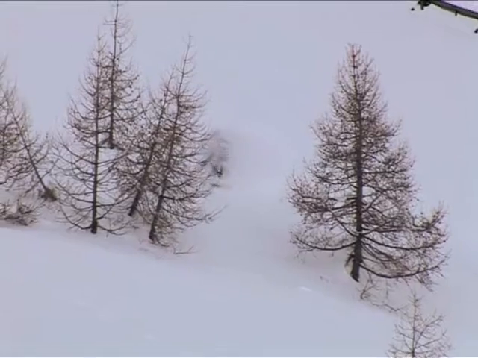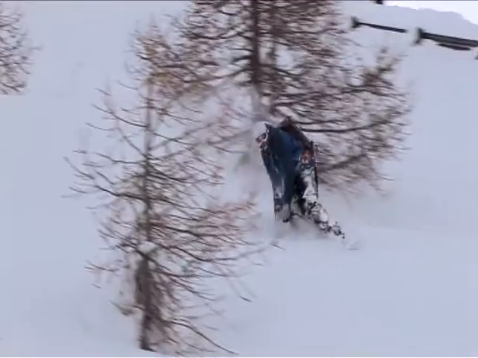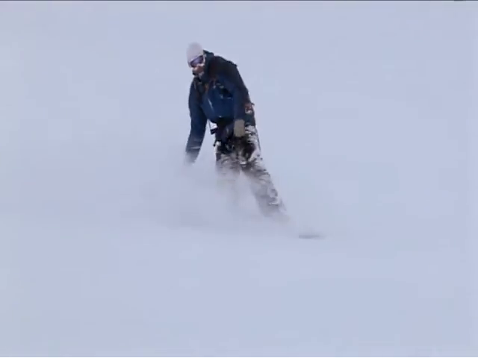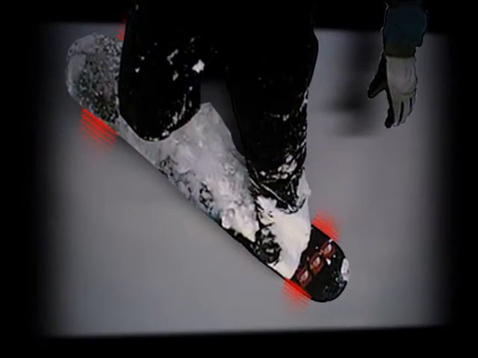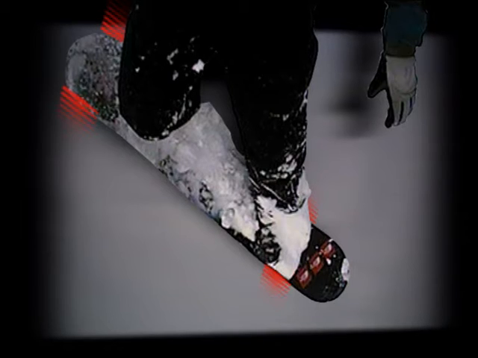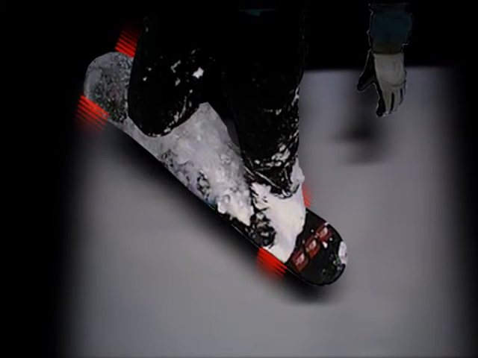Firstly, if you go too slowly, your board will sink. You need enough momentum to get your board to rise to the surface. In order to keep the nose up, adjust your pressure bias slightly towards the tail. The board will then plane with the nose slightly up and the tail down.